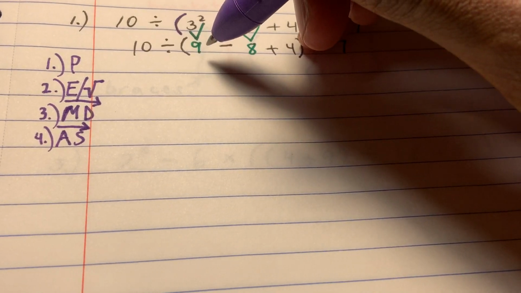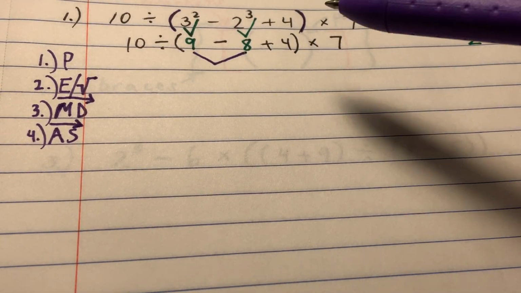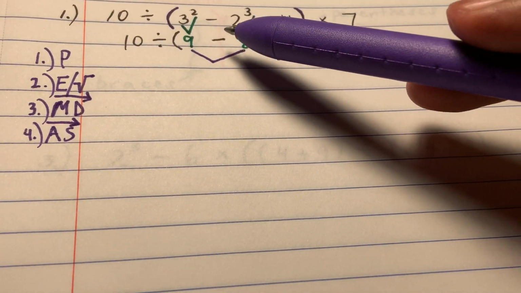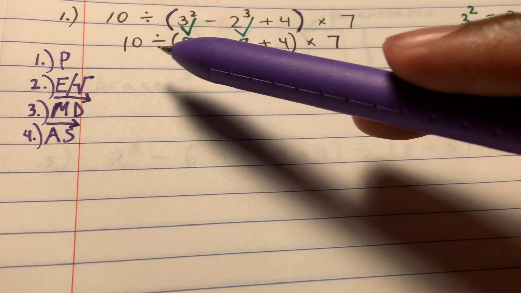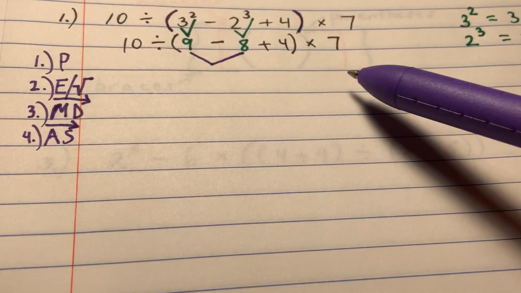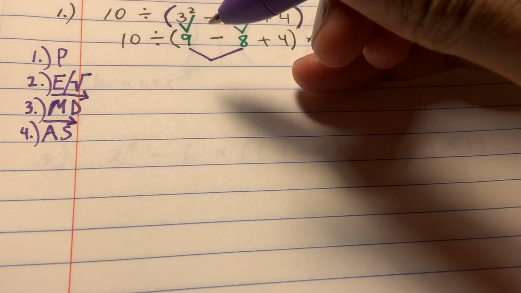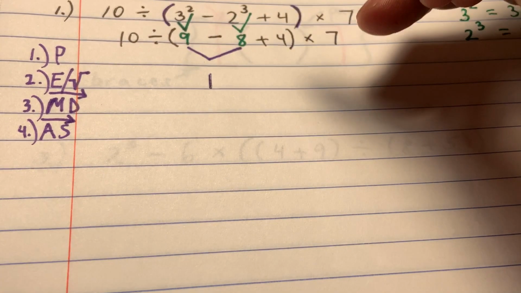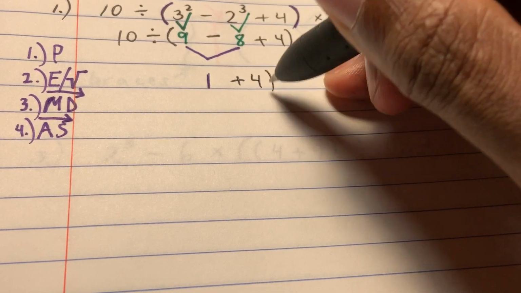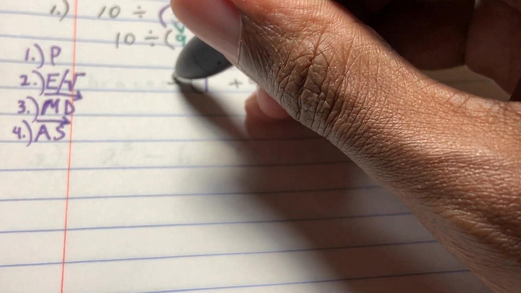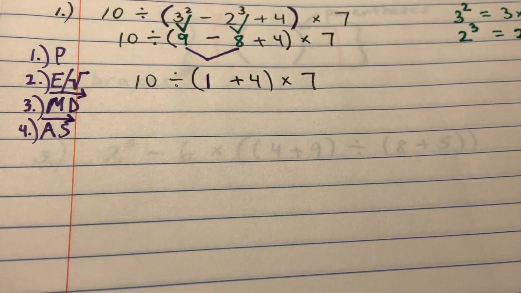So I'm going to evaluate 9 minus 8, not 8 plus 4. Again, subtraction and addition are opposites. Because subtraction is on the left side of the problem, addition is on the right side of the problem, I do the subtraction first. Okay? What's 9 minus 8, somebody? Someone just said 1. That is correct. Let's bring everything else down.